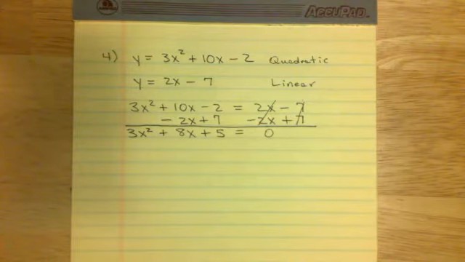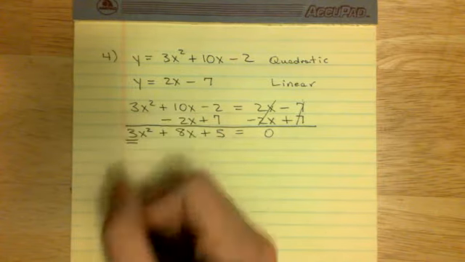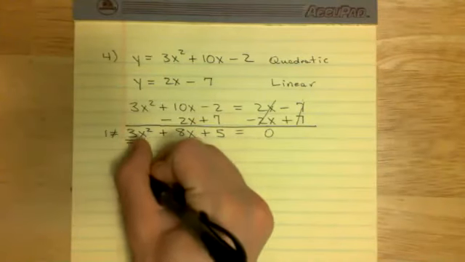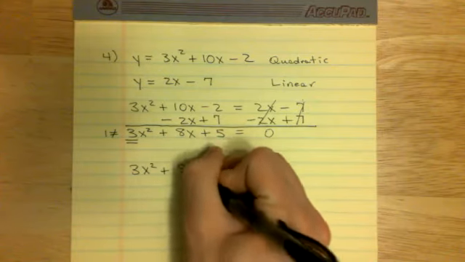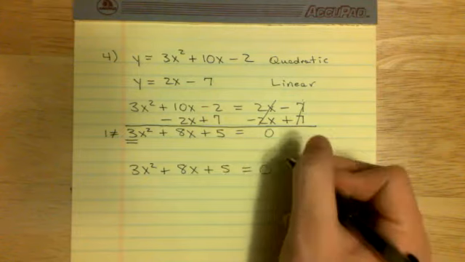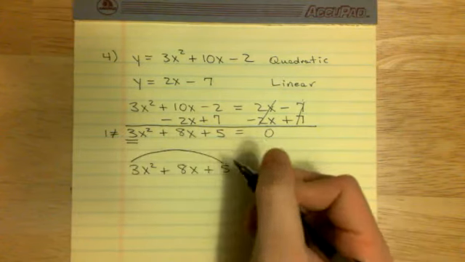So what I'm going to do is, since there's a number out in front of the x squared that isn't 1, I'm going to start doing rainbow method. So I take the 3x squared, the 8x, and the 5, and I set it equal to 0. And I draw a rainbow from the first number to the last number.